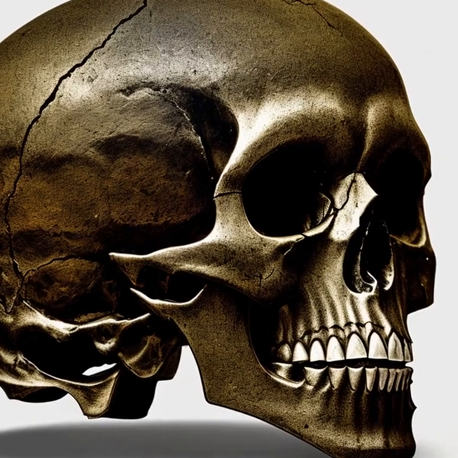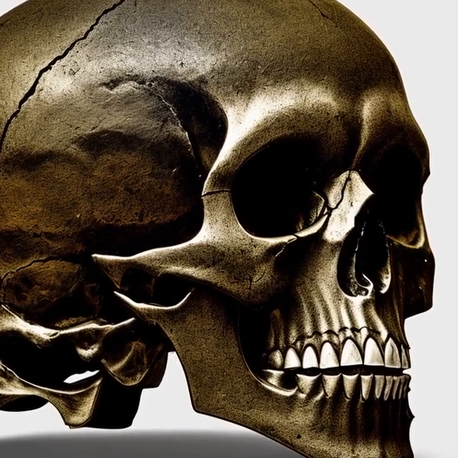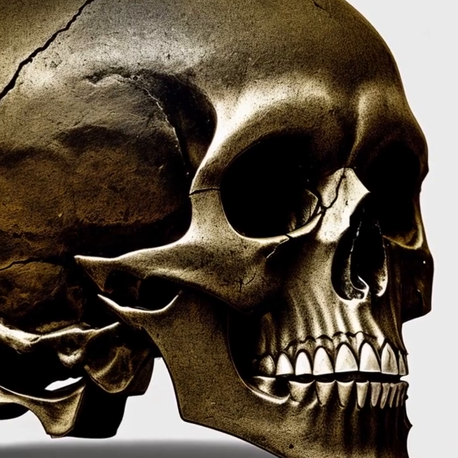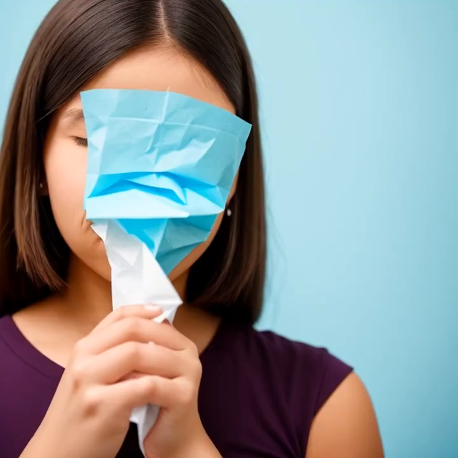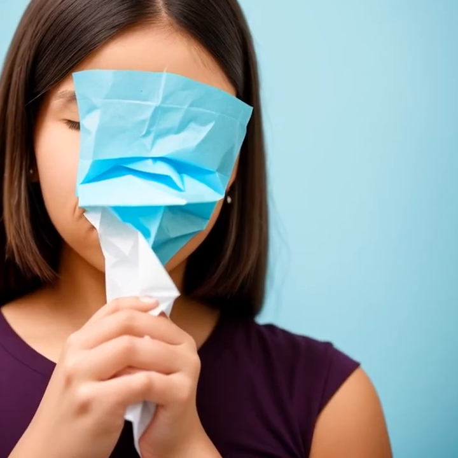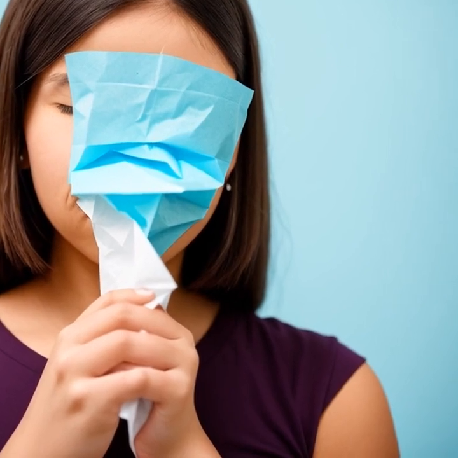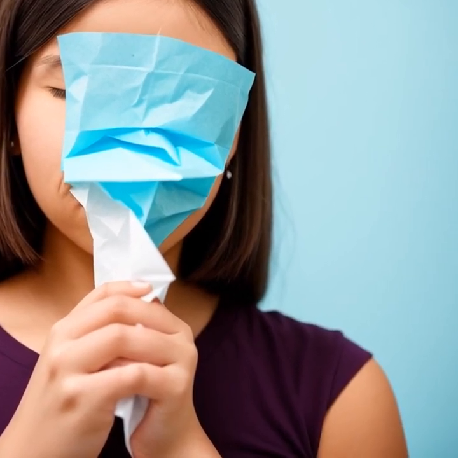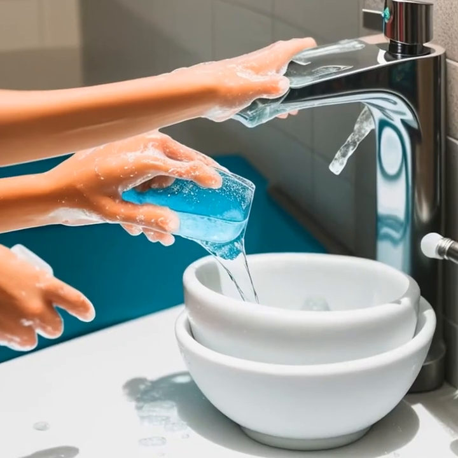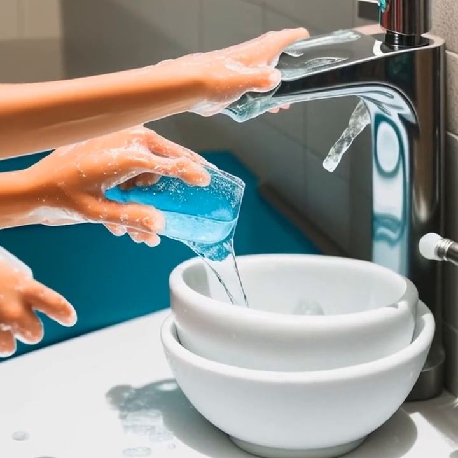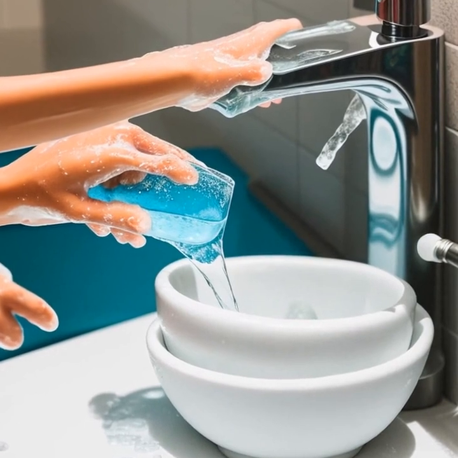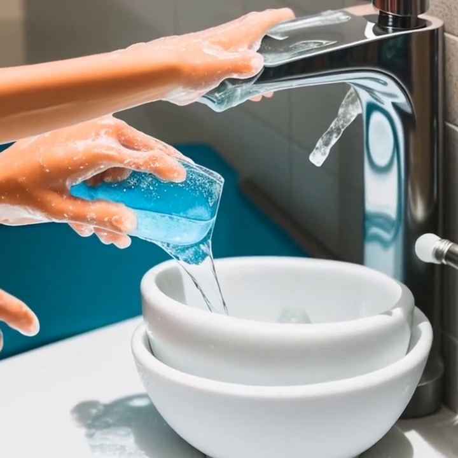So let's dive right into the causes of sinusitis. Sinusitis is a condition where your sinuses, which are the air-filled cavities in your skull, become inflamed or swollen. This inflammation can be caused by several factors, including viral infections, bacterial infections, and environmental irritants. Understanding these causes can help you identify risk factors and implement prevention strategies.